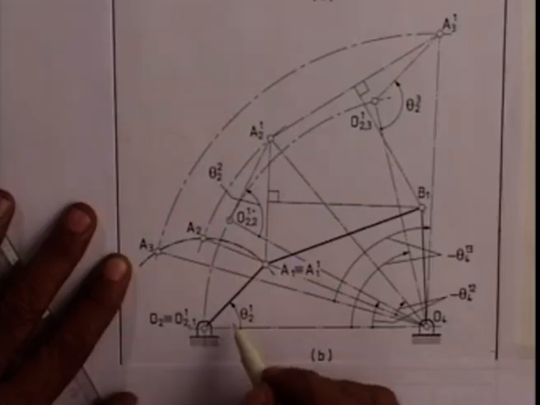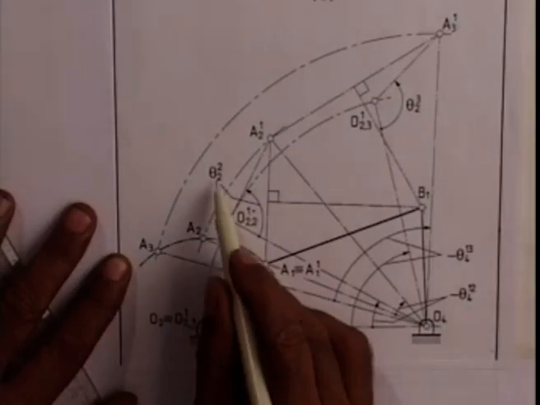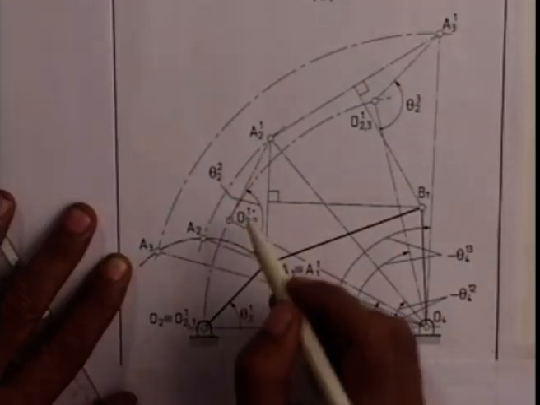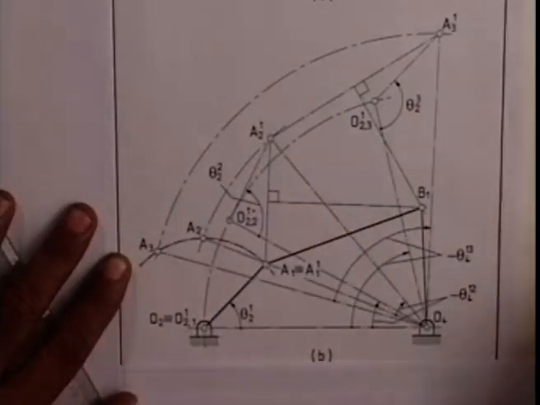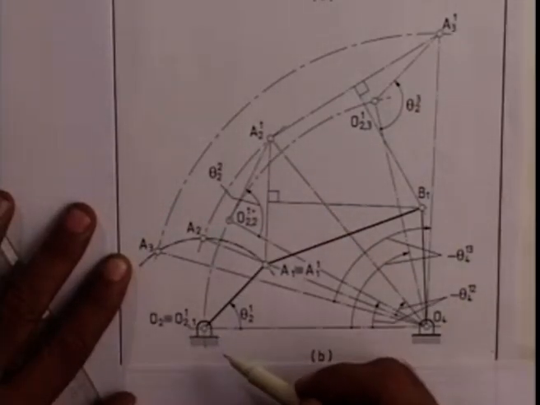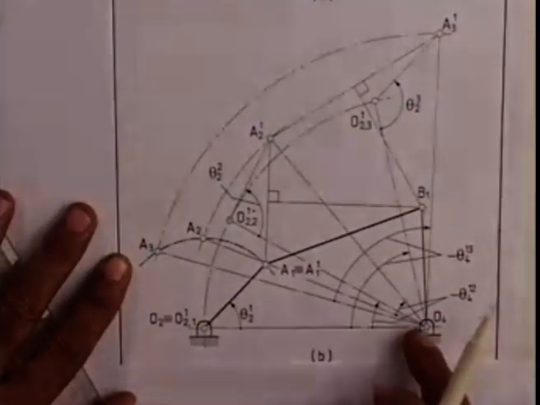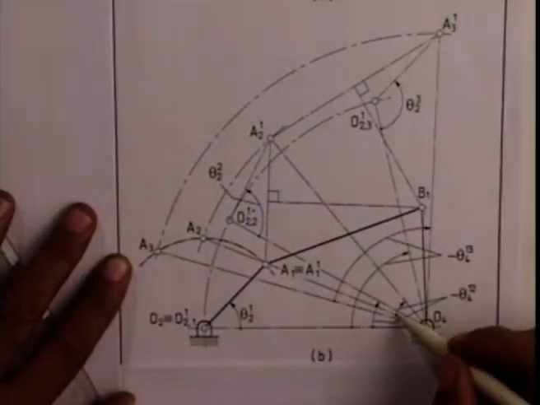Now theta 2, 2 is known, that is the angle between O2 O4 and O2 A2. So I draw the same angle theta 2, 2 between this line O4 O2, 2, 1 and O2 A2, 1, and I get the point A2, 1. Then using simple geometry, we could prove that I could have obtained A2, 1 simply by rotating O4 A2 through an angle minus theta 4, 1, 2.